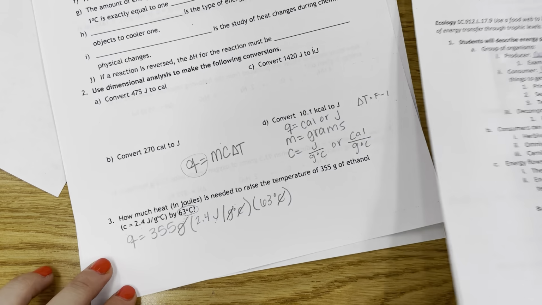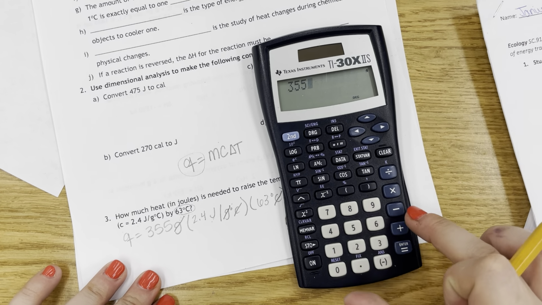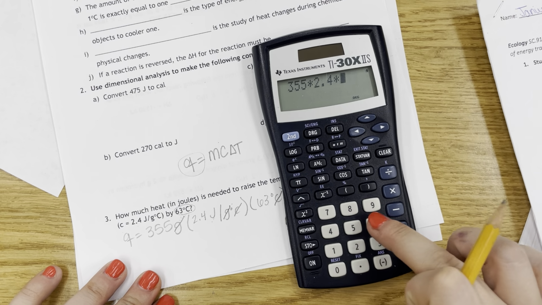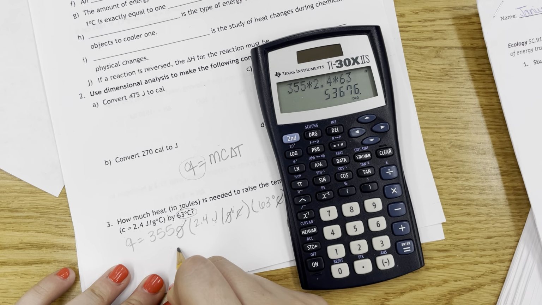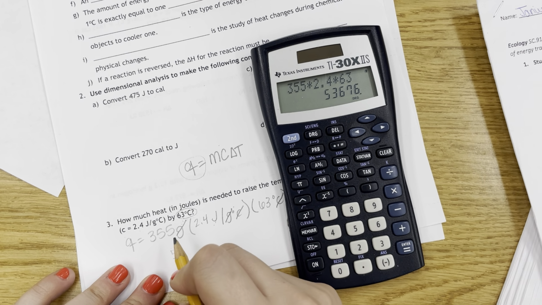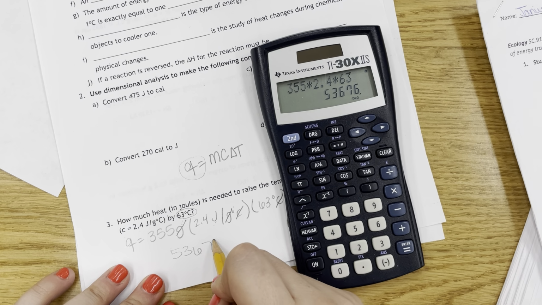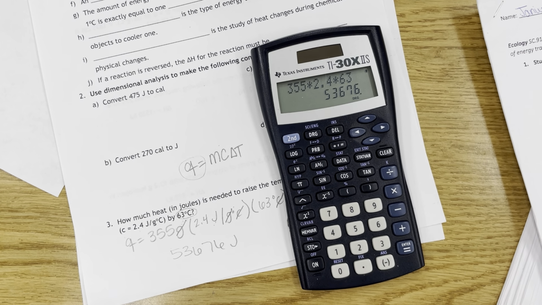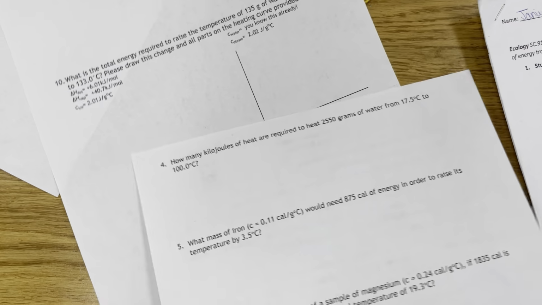So you're just going to plug that into your calculator. So 355 times 2.4 times 63. That is your answer. 53,676 joules. Okay? Let's move on to the next problem.